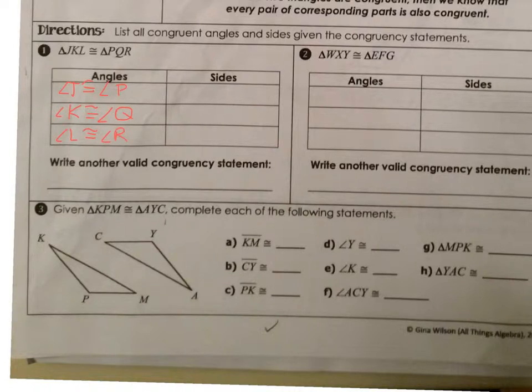Now, sides are a little bit trickier, but we know that there are 3 sides that make up triangle JKL. Right? The first side we can call JK, and it's going to be congruent to the other side PQ.